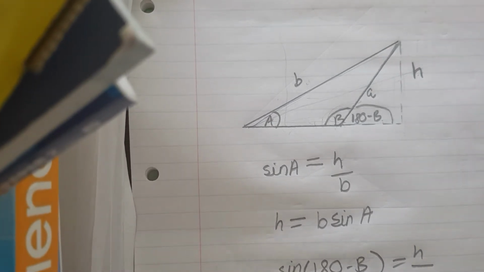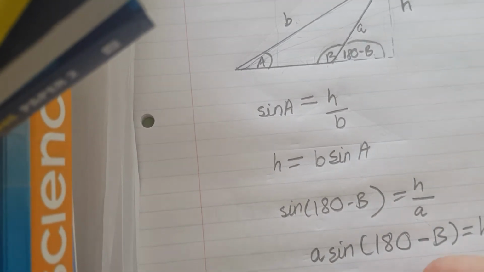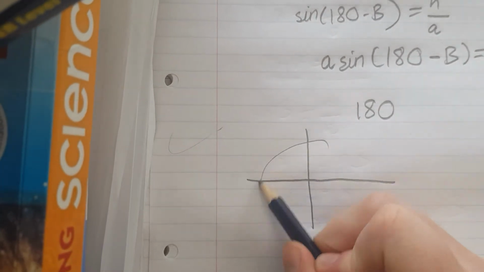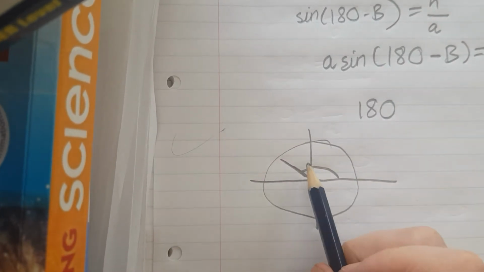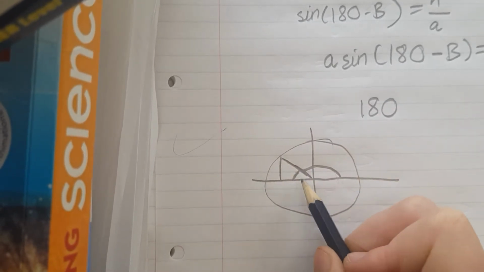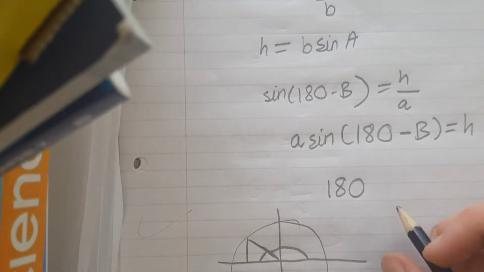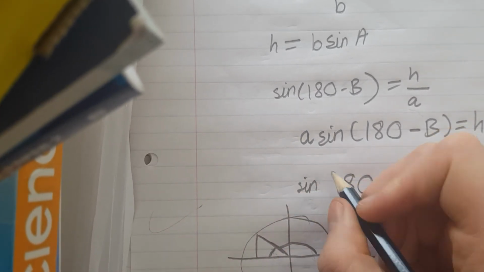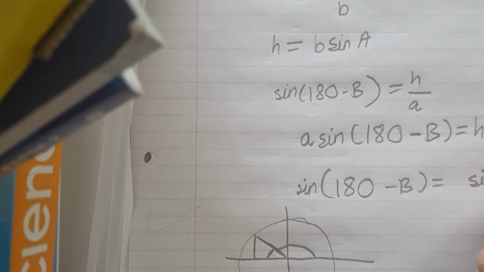And then we have 180 minus B, but say if we have our unit circle and we have an angle, say an obtuse angle here, 180 minus that obtuse angle is going to be this acute angle here, which is the reference angle. So the sine of the reference angle would be the same as the sine of the obtuse angle. So we can say that the sin of 180 minus B is equal to the sin of B.